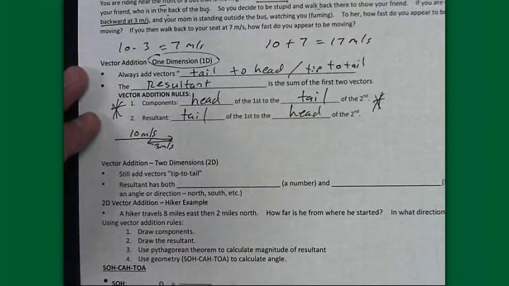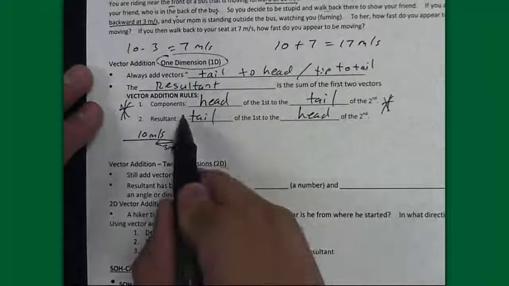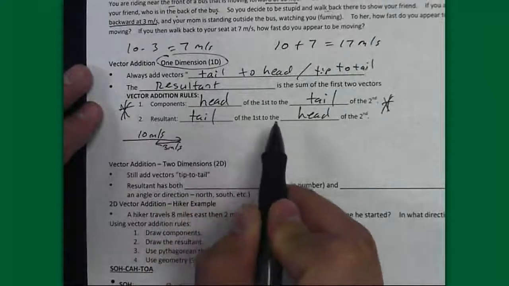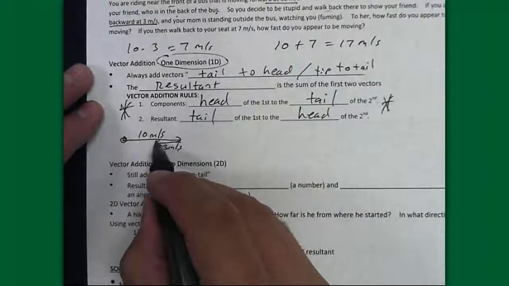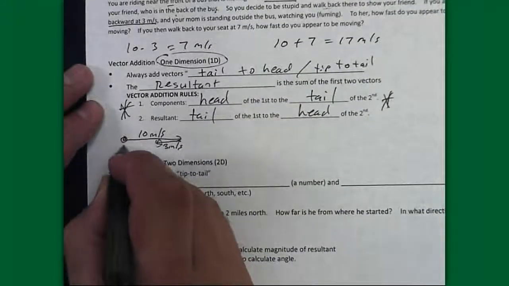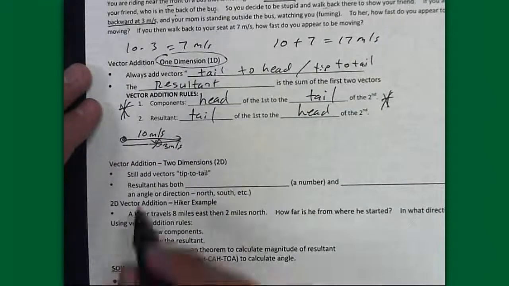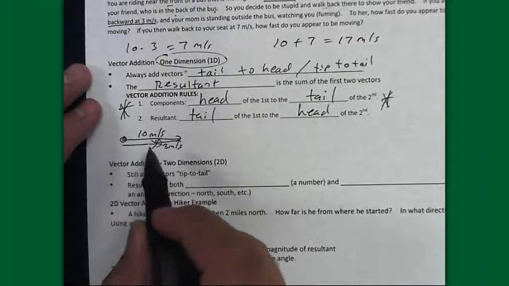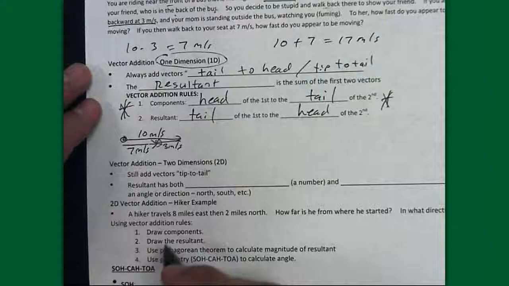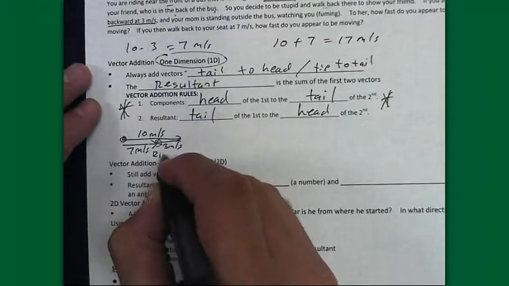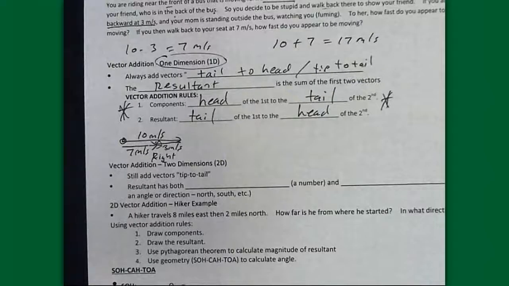And now you can easily graphically see that if we draw the vectors this way, notice that the resultant has to go from the tail of the first to the head of the second. Well, here's the tail of the first. Here's the head of the second. The resultant goes from here to here. And it's quite easy to see at this point that to get the length of this vector, you would subtract 10 minus 3 and come up with 7 meters per second to the right. Remember that each vector has a direction. 7 meters per second to the right is what that one would be.